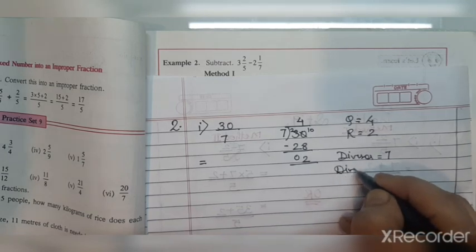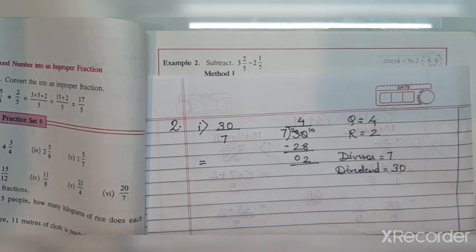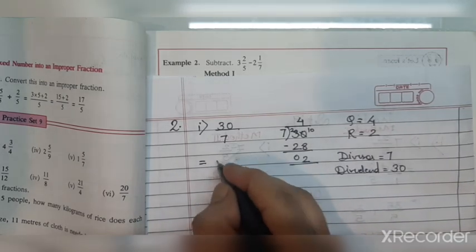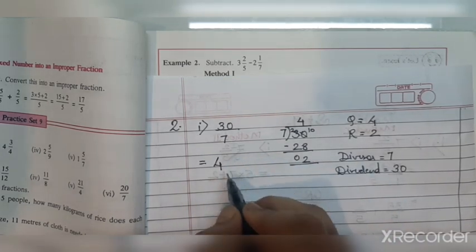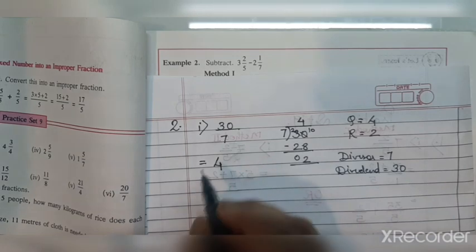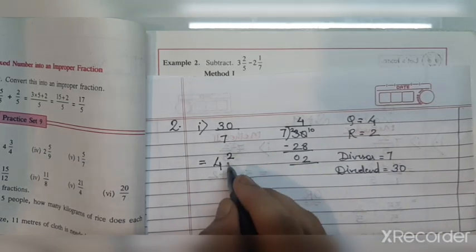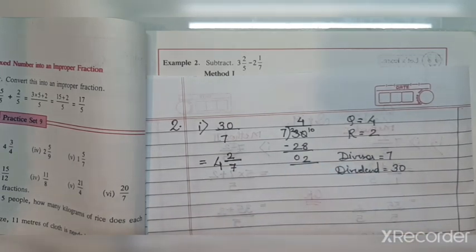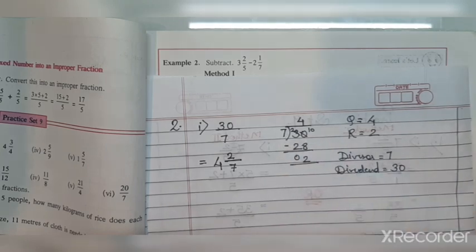And dividend is the number which we write inside, 30. So when we are writing this as a mixed fraction, we write the quotient. Then we write the fraction. In the fraction, the remainder we write as the numerator, and the divisor we write as the denominator. So 4, 2 upon 7.